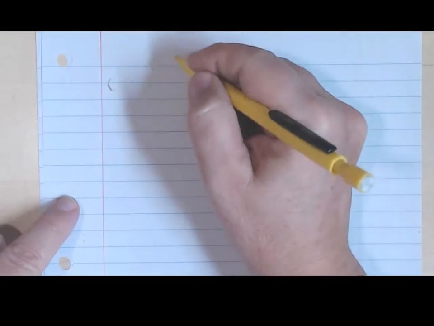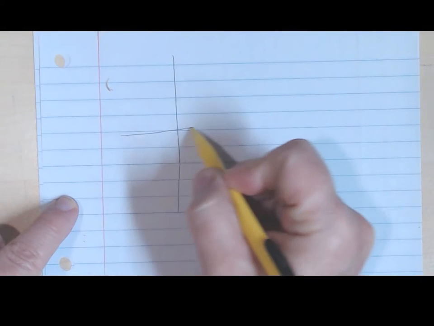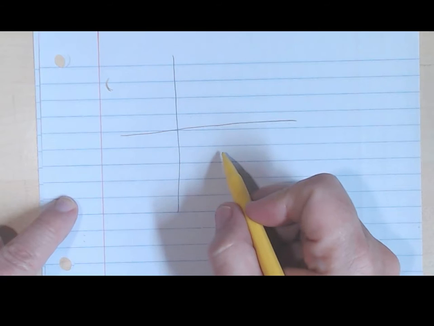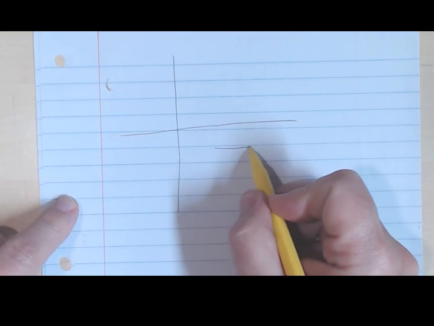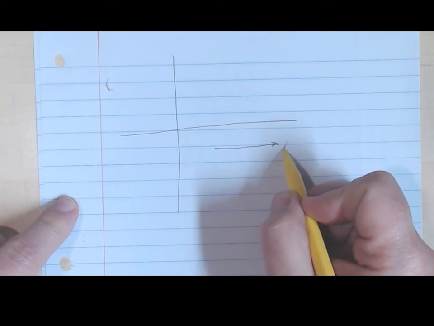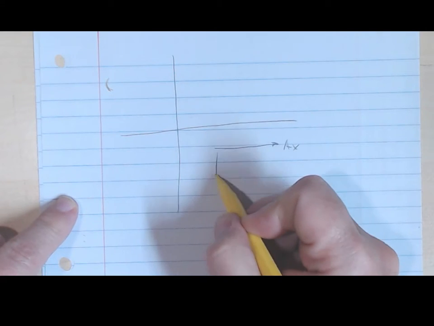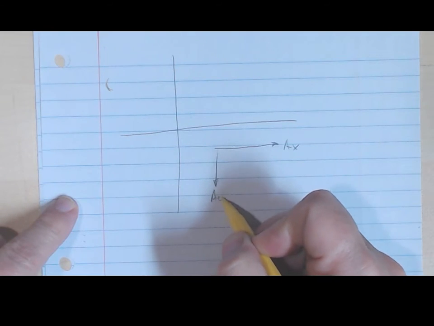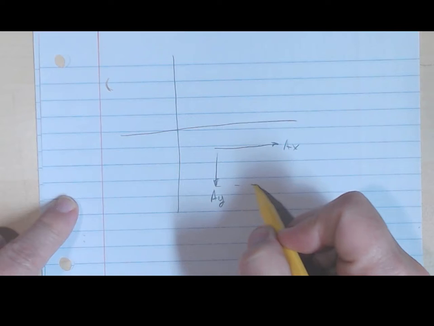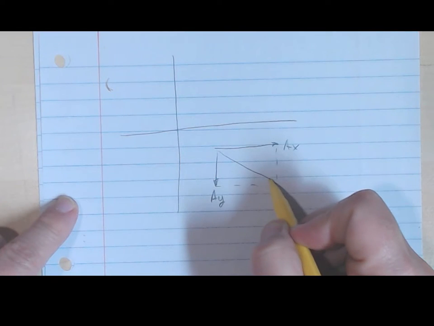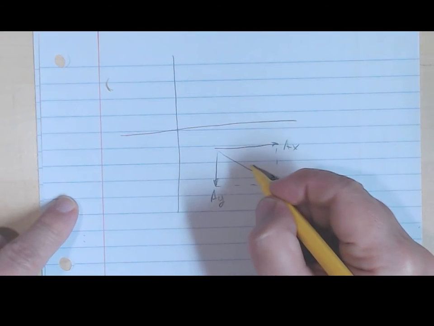Well, I can see it, you can't. There are two figures here, so make sure that you deal with both figures. The first figure looks roughly like this, and they've given you AX, AY, and then of course the resultant vector here.